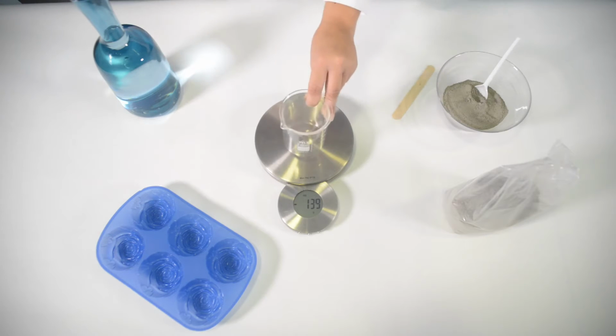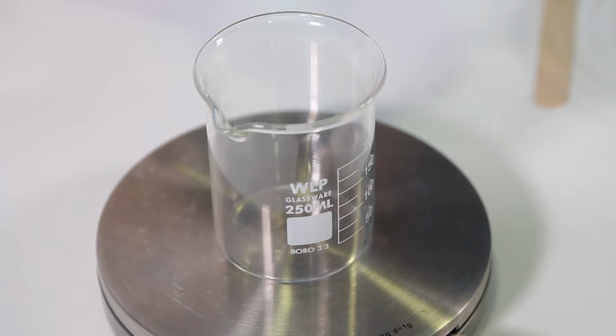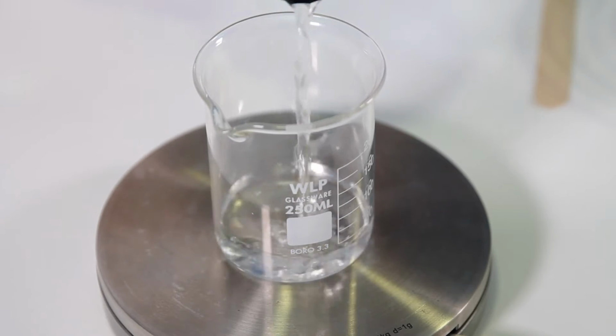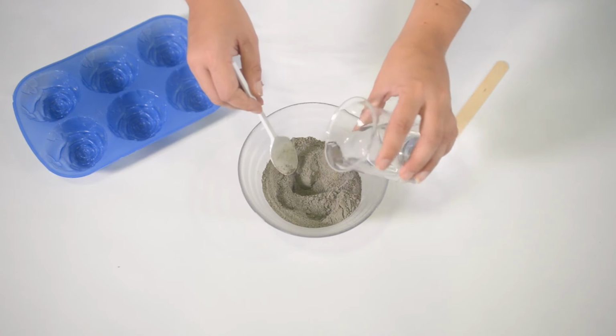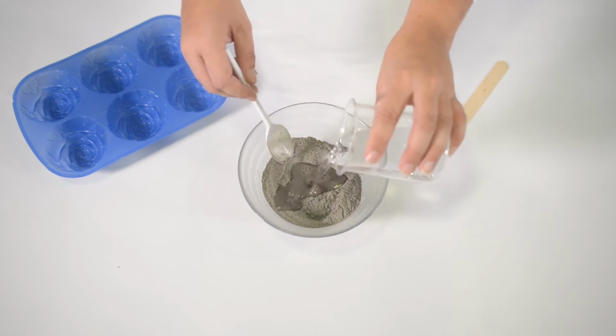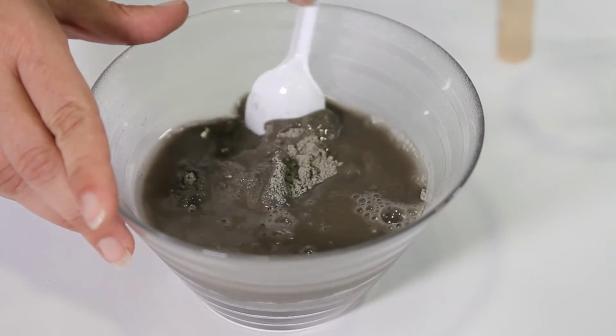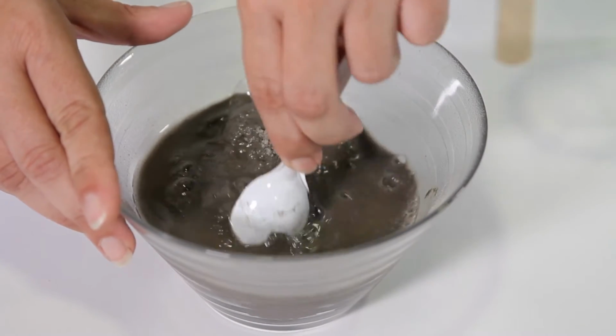Humidity is one of the most decisive conditions in the formation and growth of the crystals that make up the materials. Here we have a type of cement called Portland cement that chemically reacts with water.